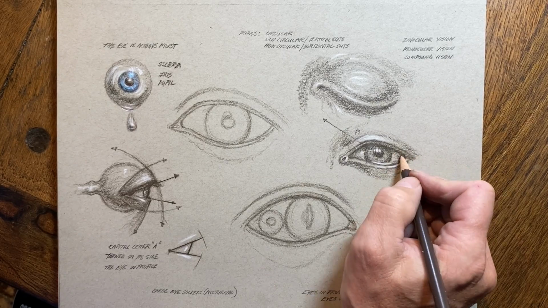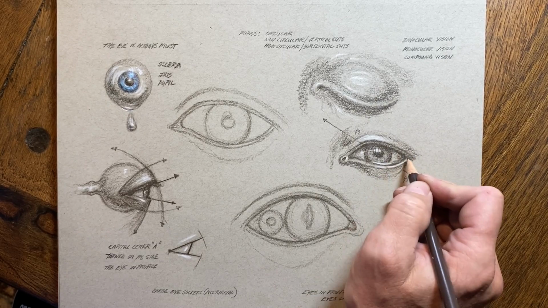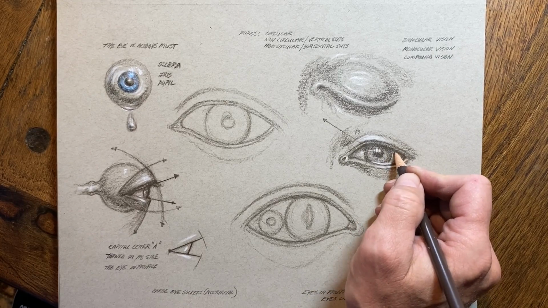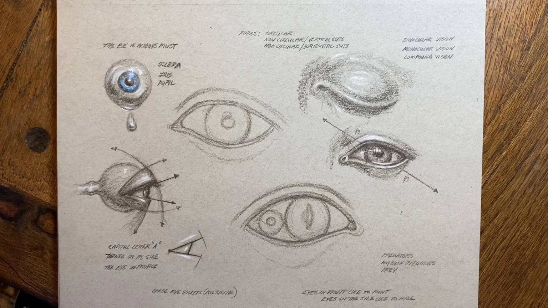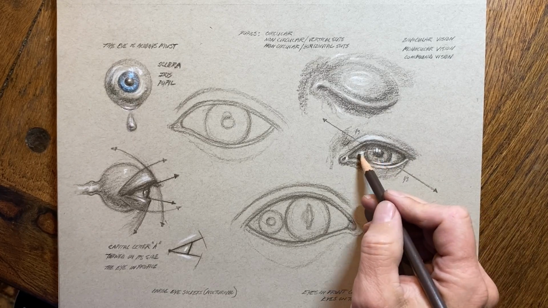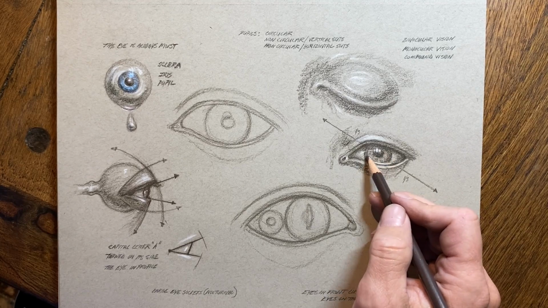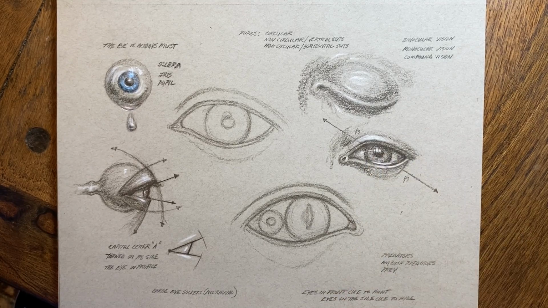So it's better to just make sure that the eye is drawn very well and you get all the anatomical structure in there, and especially focus on your highlights and making it feel like it has moisture and kind of a glassy texture to it. And that makes it look like it has a wet surface, and that's one of the most fun parts about drawing the eye, is getting that glassy, unique, wet look.